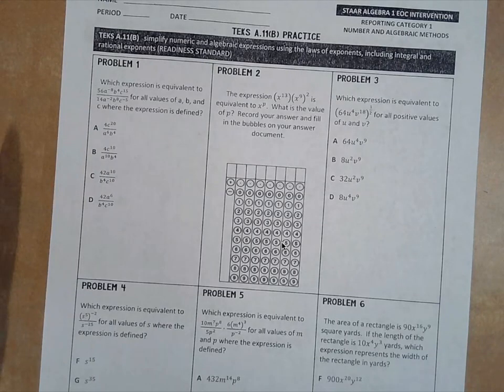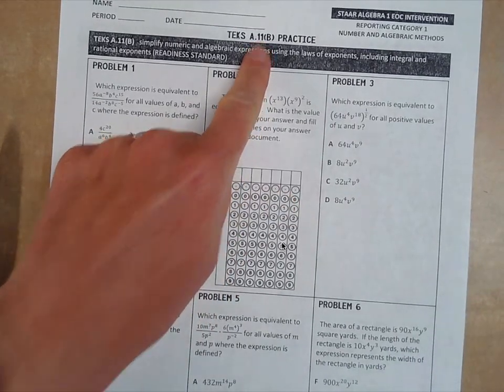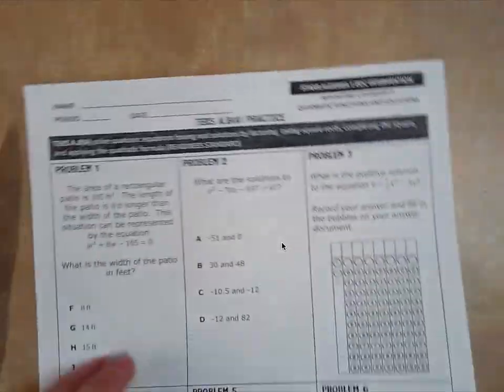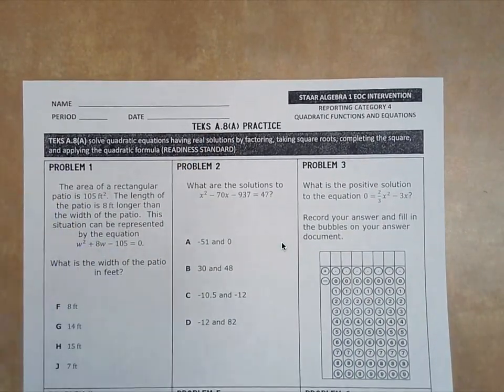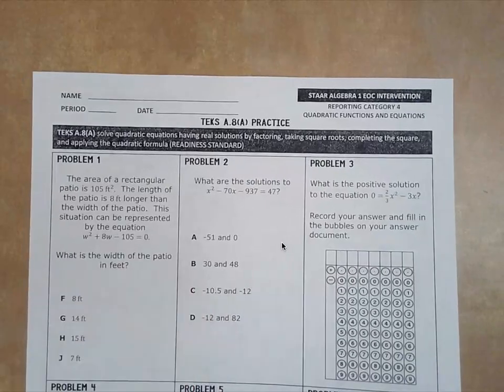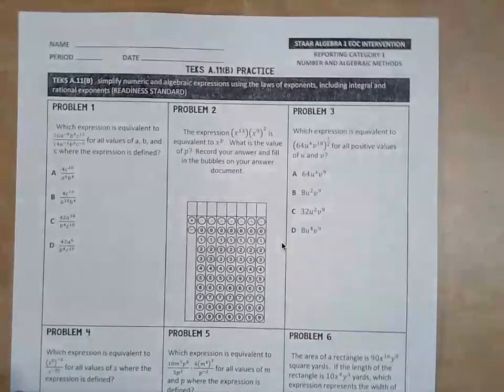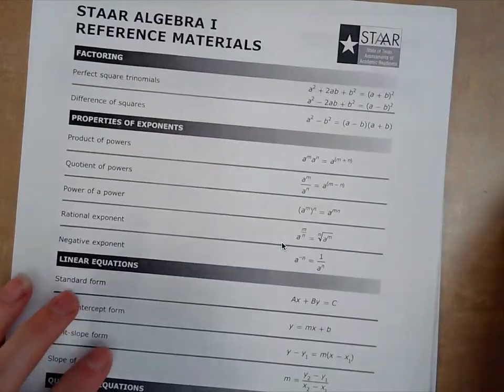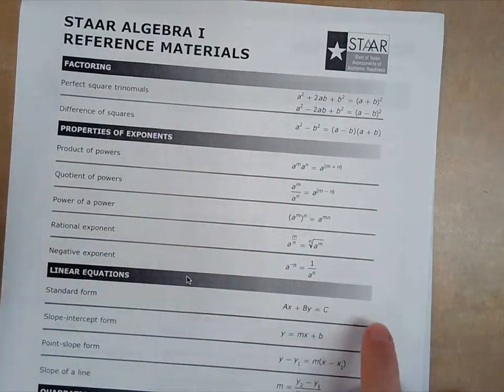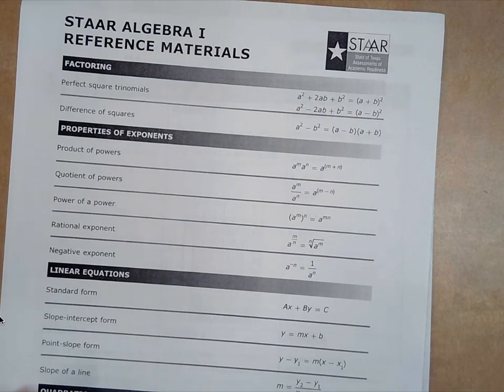Look at today's review. We are going to review 11B, which is exponents, and then 8A, which is all about factoring and zeros, and this is the part that we use the calculator for. But let's look at exponents first. I want to show y'all on the formula chart how the rules are written down for you. These are all the rules if you need them.